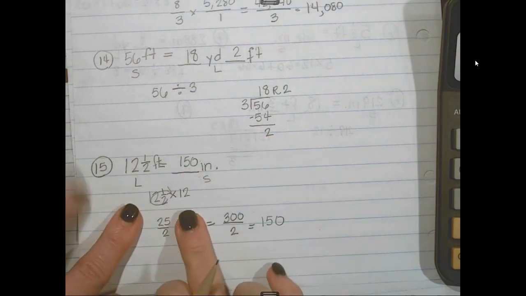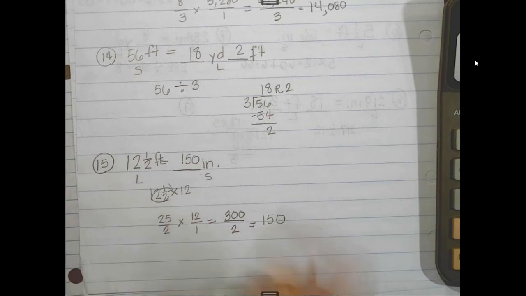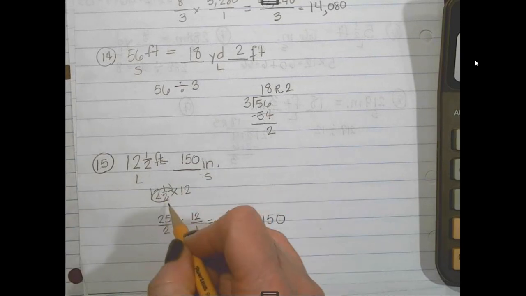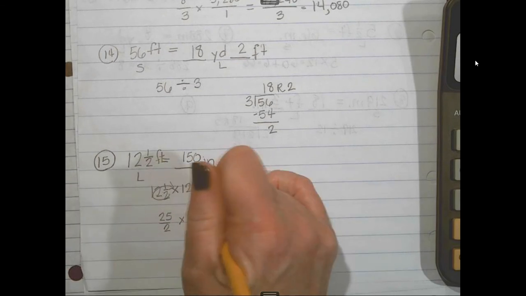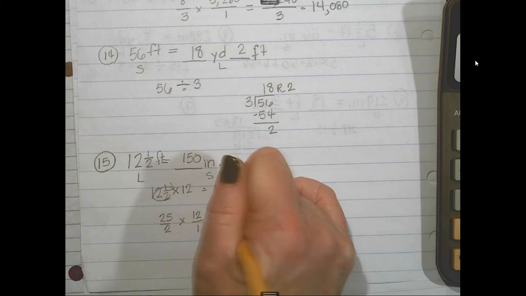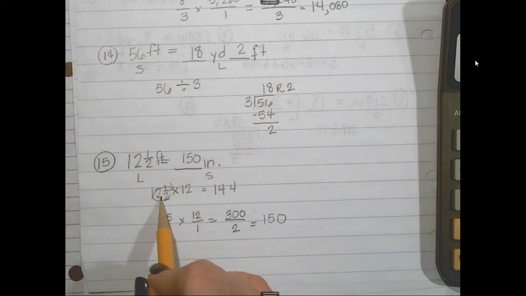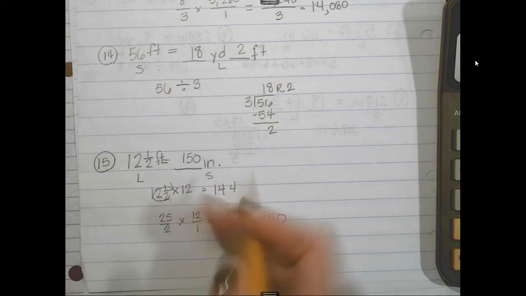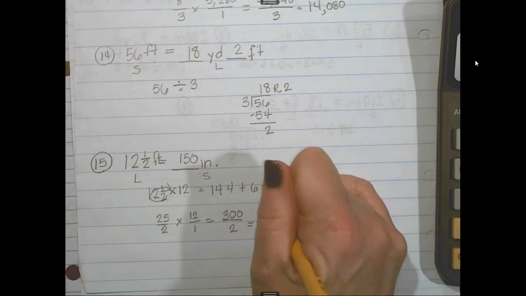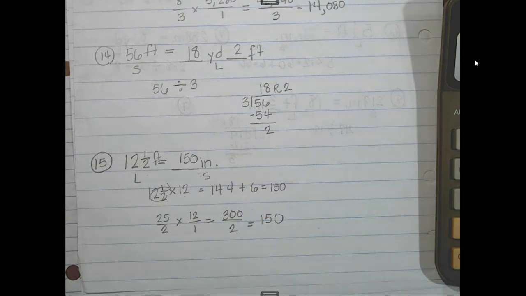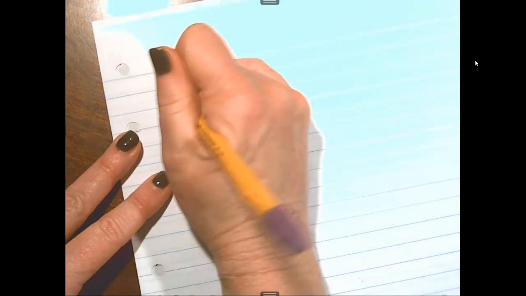Another way we could have worked this is we could have said we have 12 groups of 12. That gives us 144 inches for the 12 feet, right? Half a foot is 6 inches. We could look at it this way and get our 150. So that would be an alternative way to solve that one. All right, and then we have number 16 that we're going to talk about.